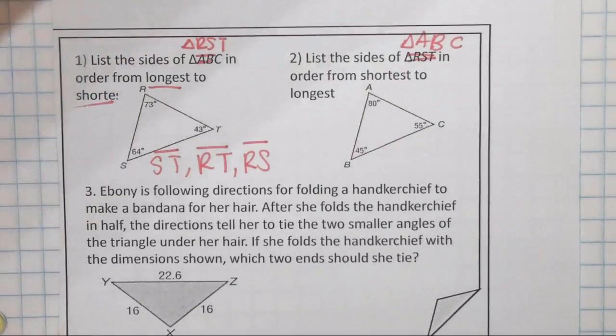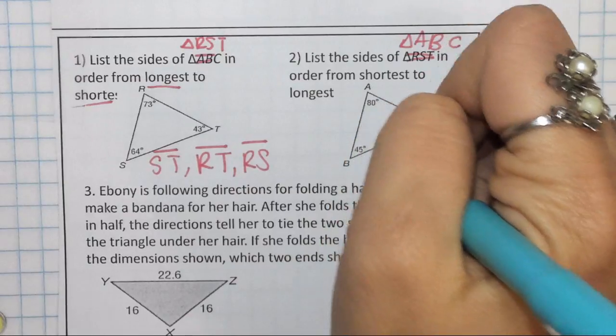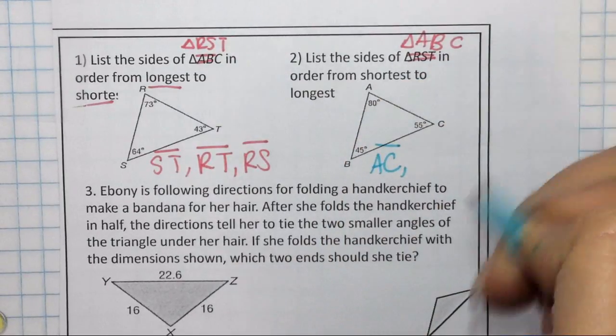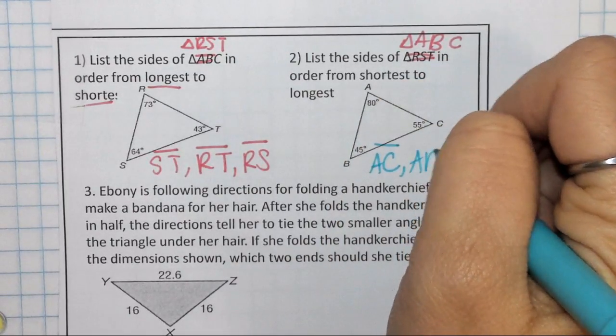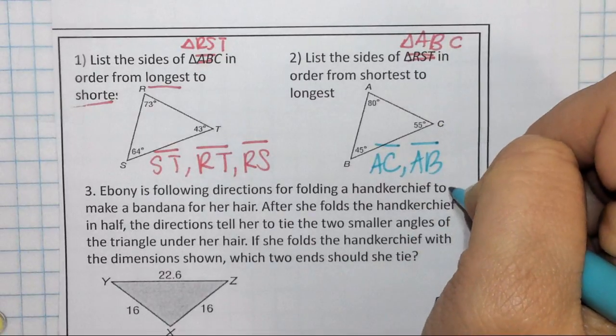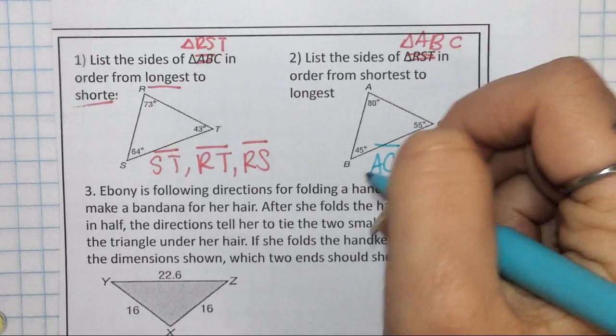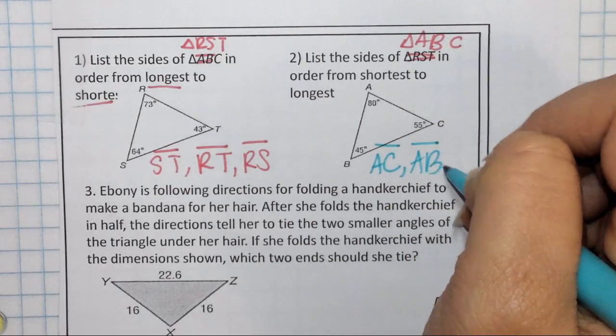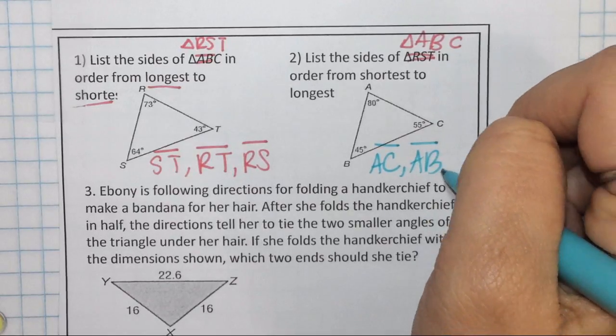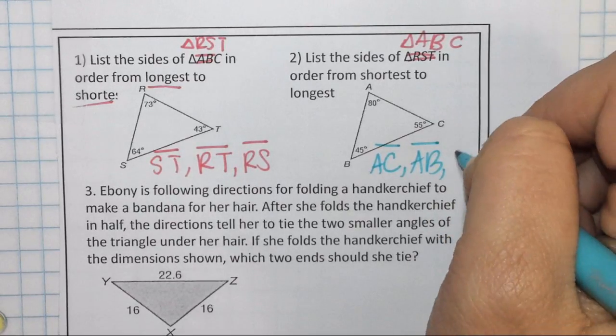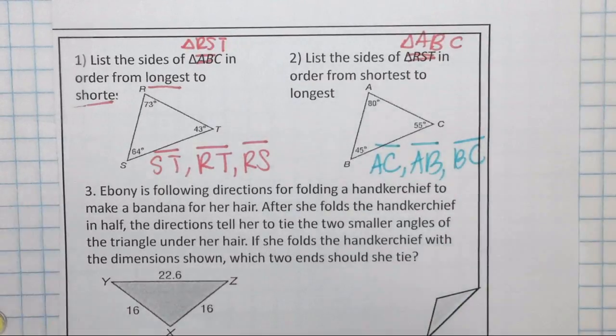Alright, what is the shortest side? AC is the shortest side. And then what about BA? That's fine, that's the same thing. AC is the same thing as CA. AB is the same thing as BA. What would be the longest side? BC, or CB.